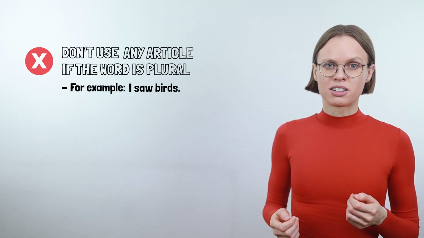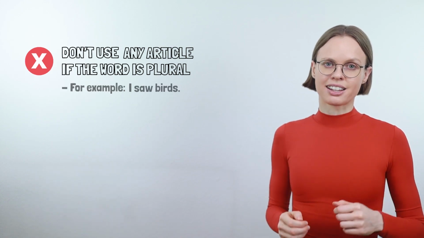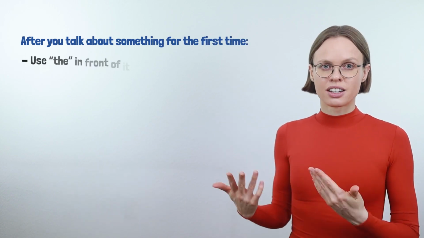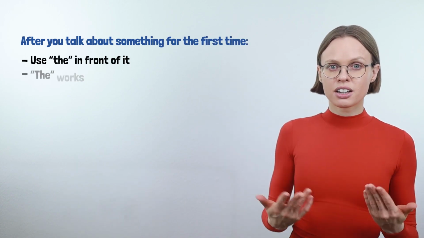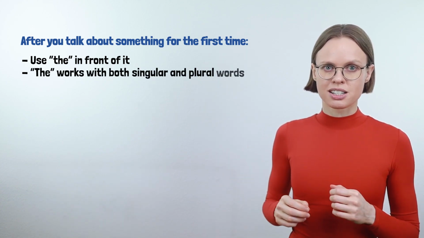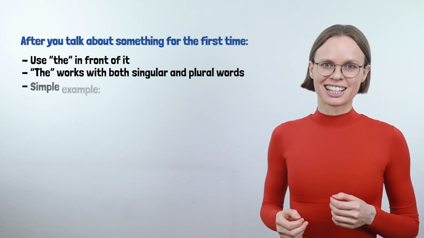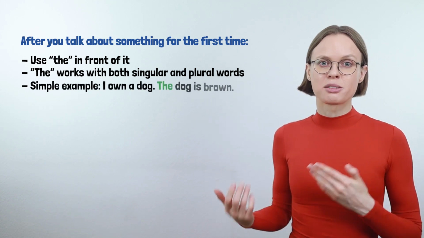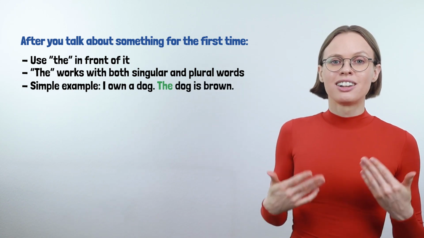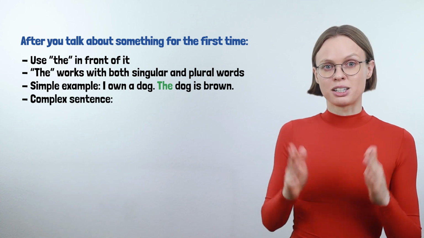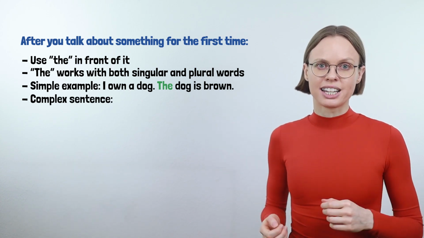Guys, this is the part that is easy to forget. After you talk about something for the first time, then you use the in front of it. The works with both singular and plural words. Here's the simple example. I own a dog. The dog is brown. Now, let's use articles in a complex sentence that you might use in TOEFL writing.